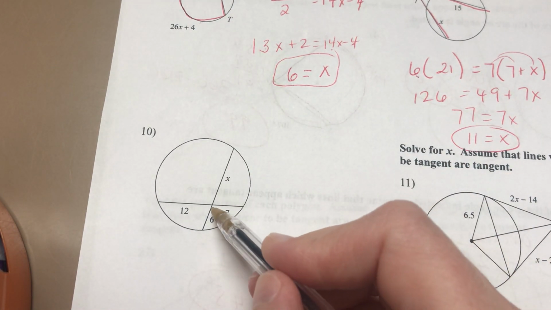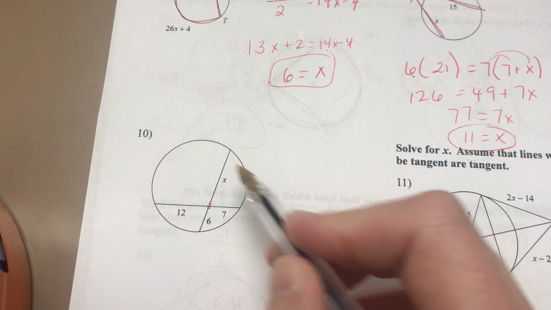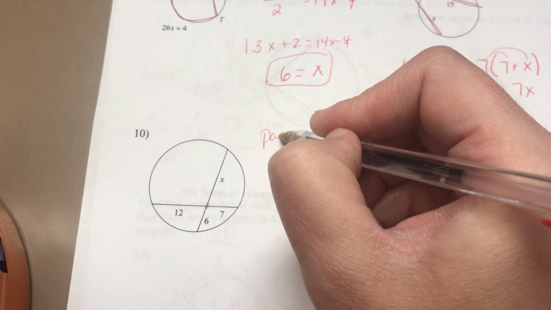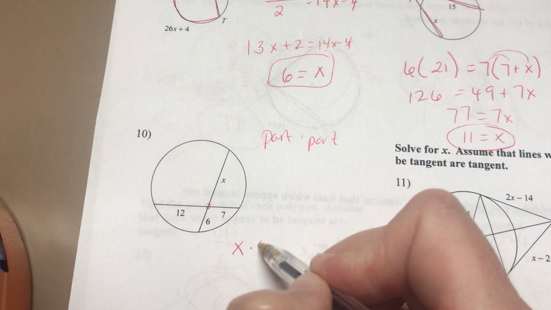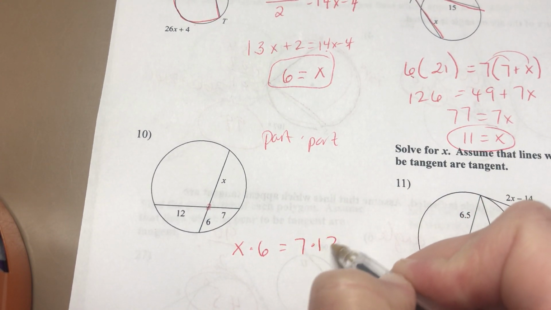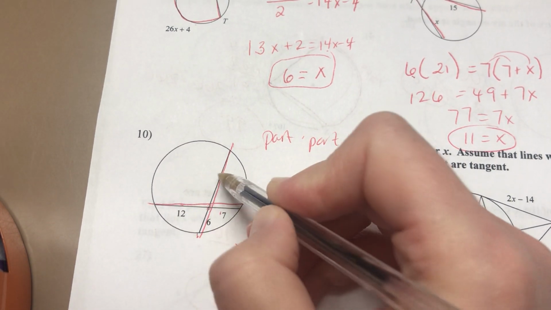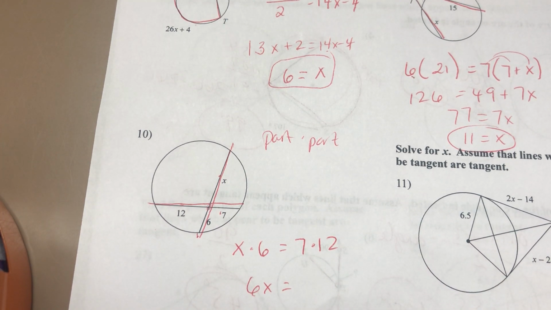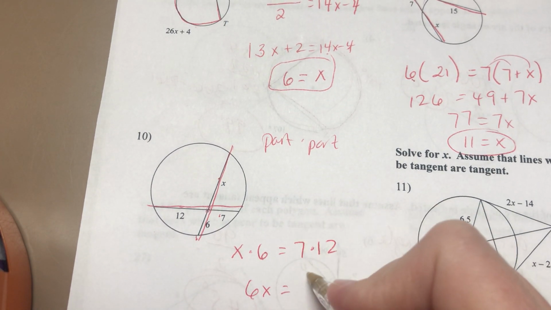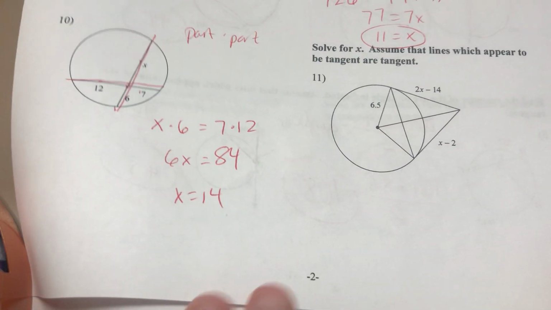On number 10, again, I have a vertex on the inside, but I'm not going to do arc times arc divided by 2 because I'm not dealing with angles. This is where I'll do part times part. So this is simply x times 6 equals 7 times 12. It's always the parts of the chords. So 12 and 7, 6 and x. So I get 6x is equal to 7 times 12, which is 84. And then I divide by 6 on both sides and end with 14 as my x.